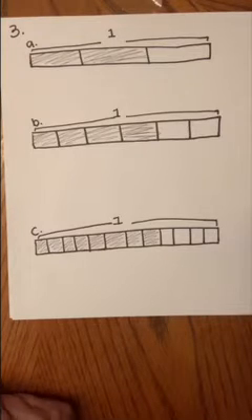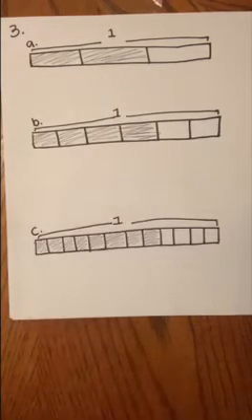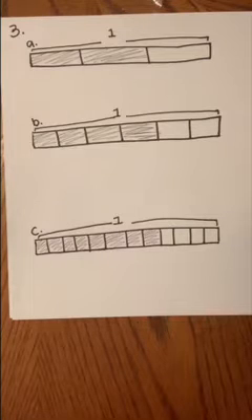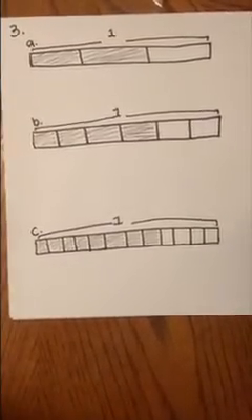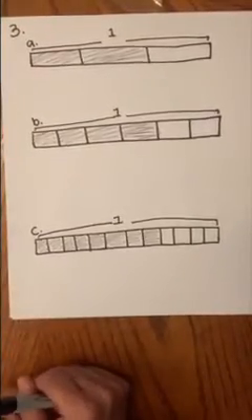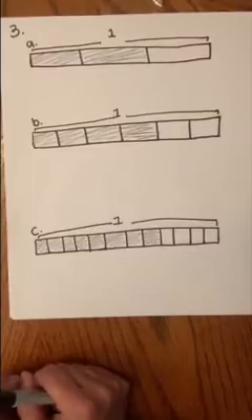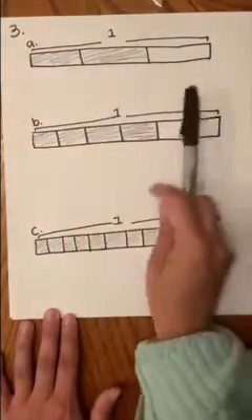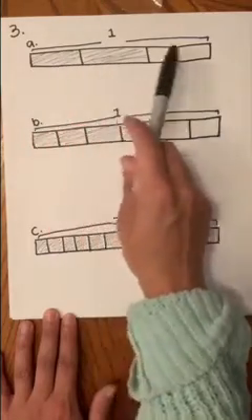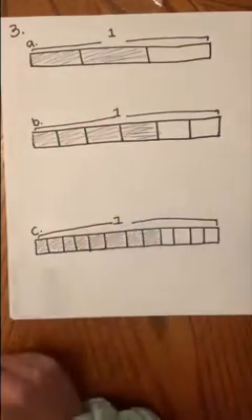So, we have a tape diagram in number 3A. And the first thing I want to do is, well, I see that this is one. This is my whole, and it looks like I have 1, 2, 3. I have 3 parts.